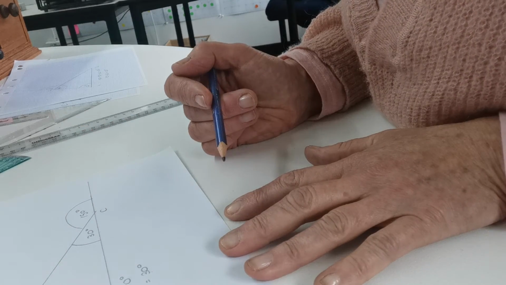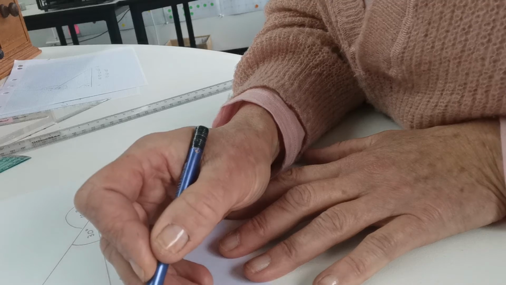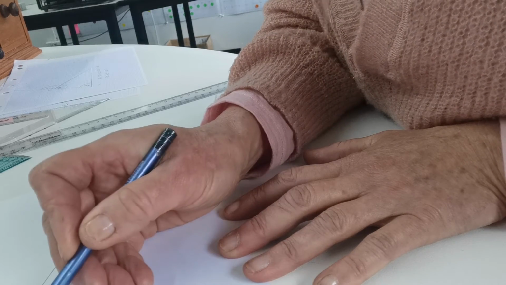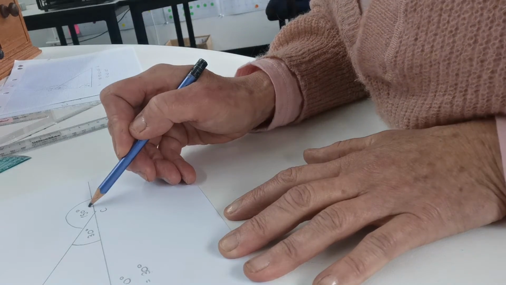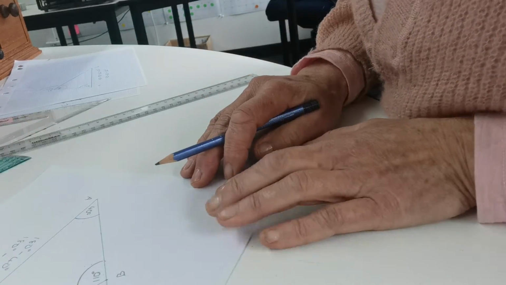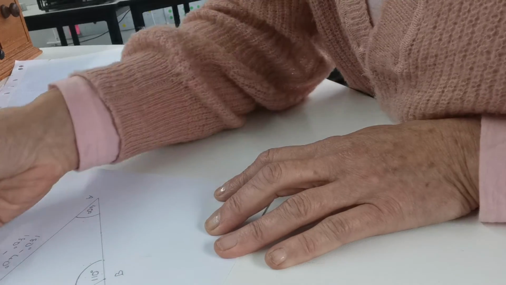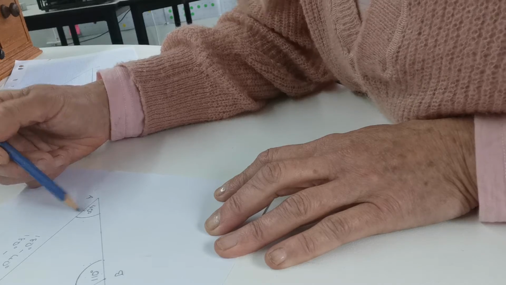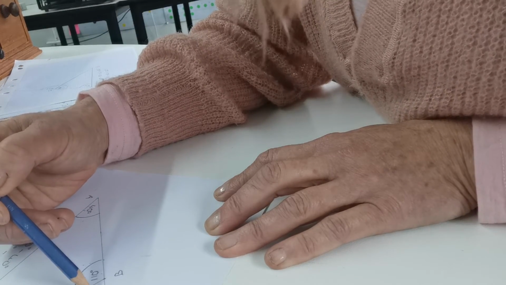Can you spot it? 150 here is actually the sum of the two opposite angles which are inside the triangle. So 110 and 40 will give me 150. And also here, the two opposite angles which are not involved in this calculation are 30 and 40. And if I add those together, they get 70. So also the exterior angle is 70.